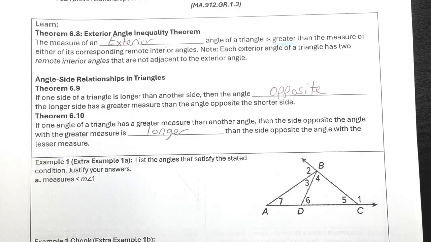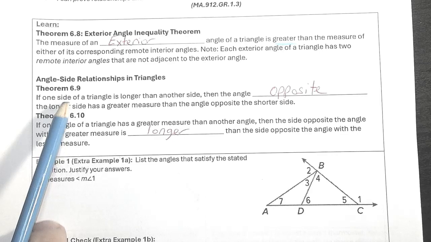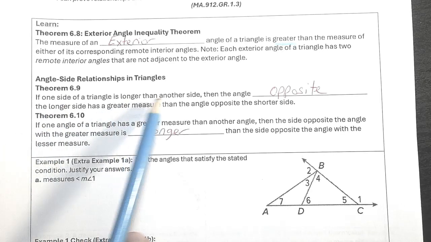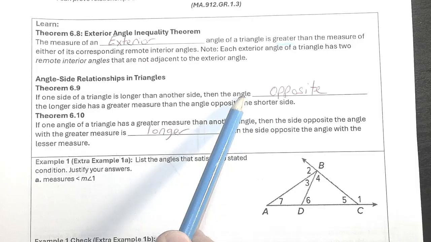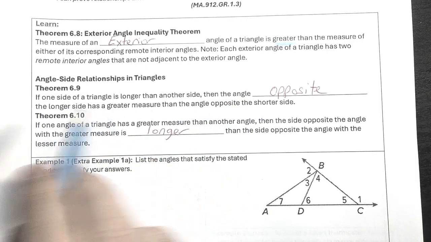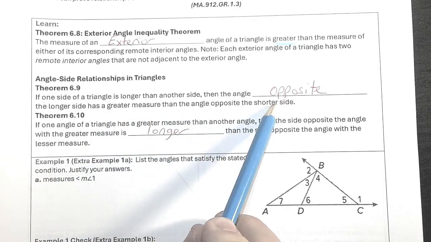Let's see. Angle side relationships in triangles. So theorem 6.9. If one side of a triangle is longer than another side, then the angle opposite the longer side is greater in measure than the angle opposite the shorter side.